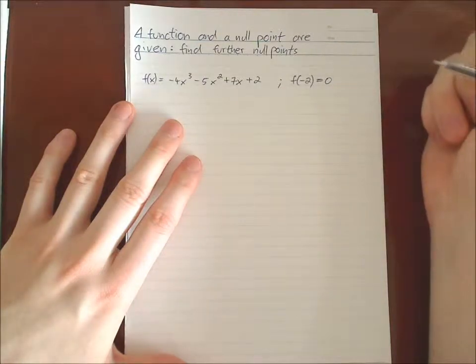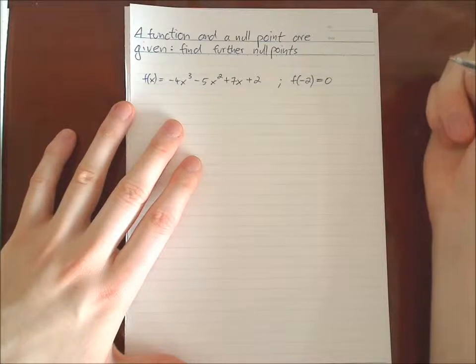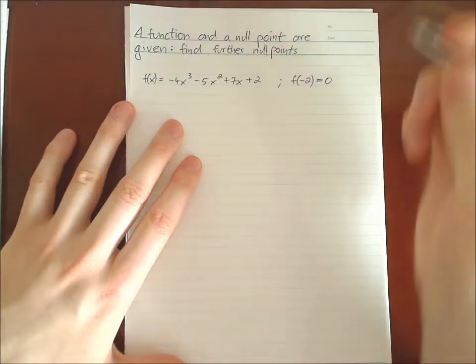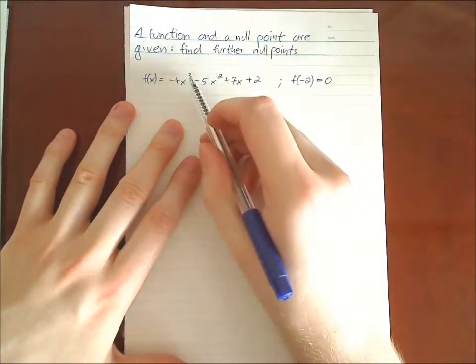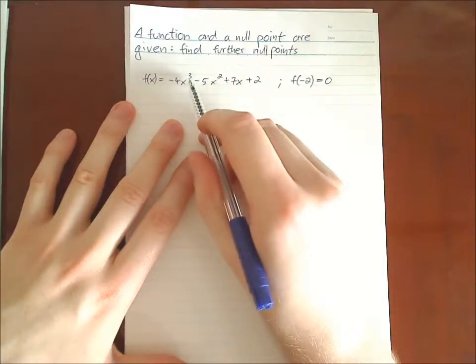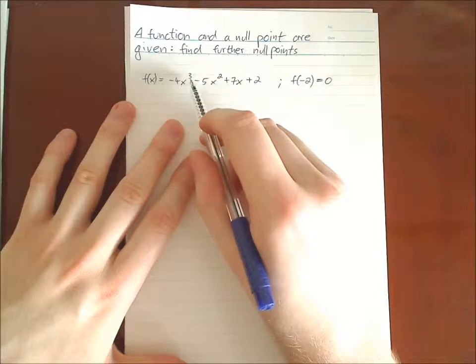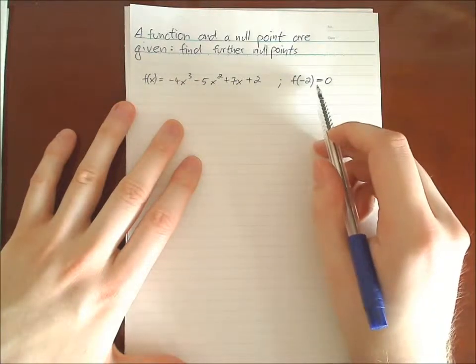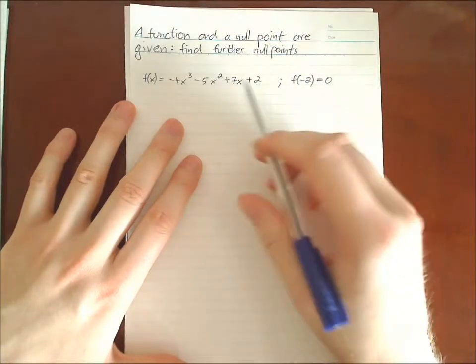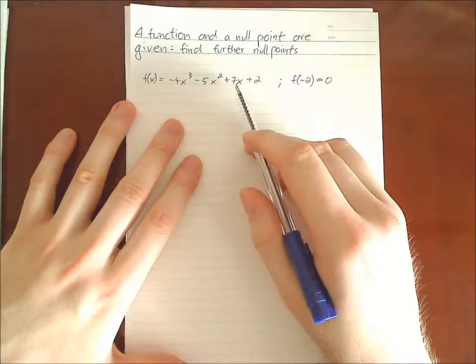From this we can already say that the highest power is 3, so we can say that at most we have 3 null points, and one is already given. So at most we can calculate 2 more null points, if there are 2 more.